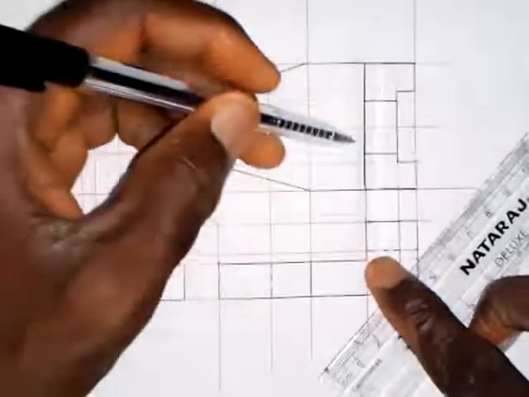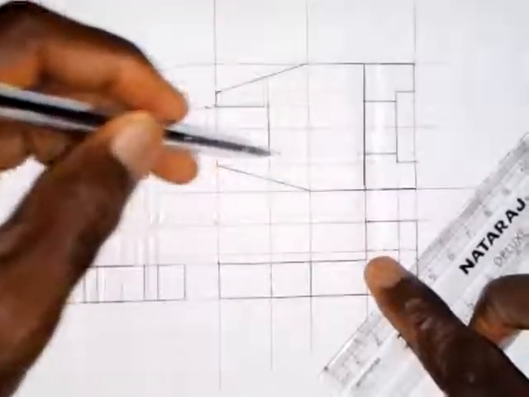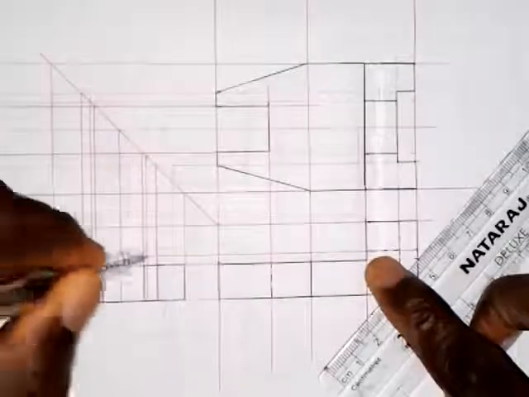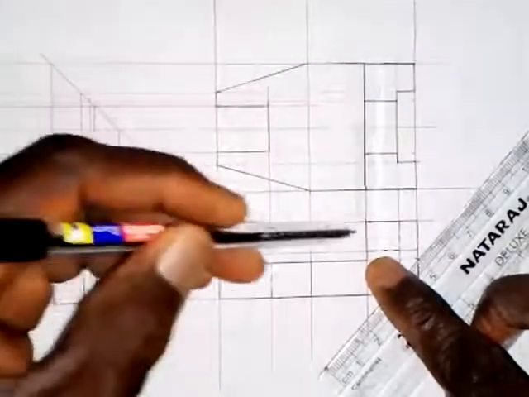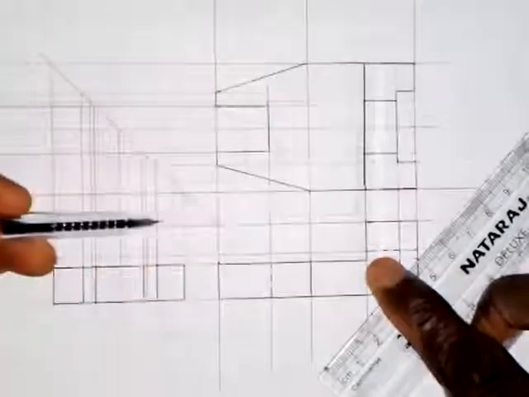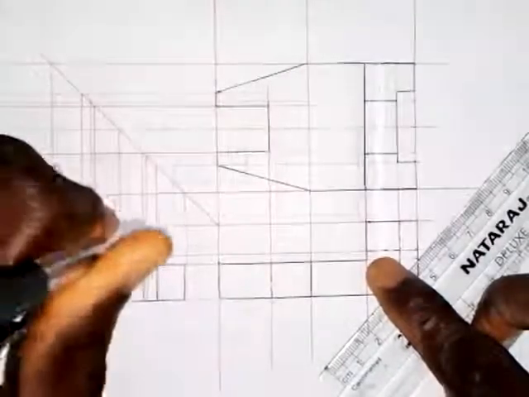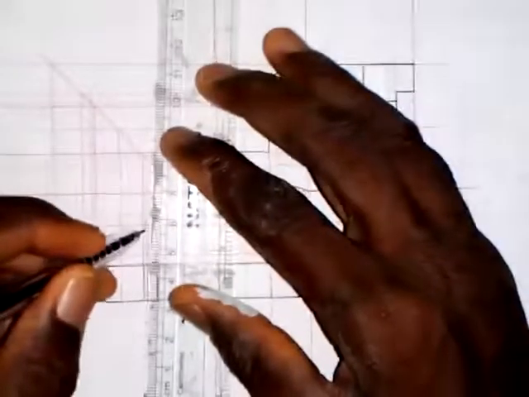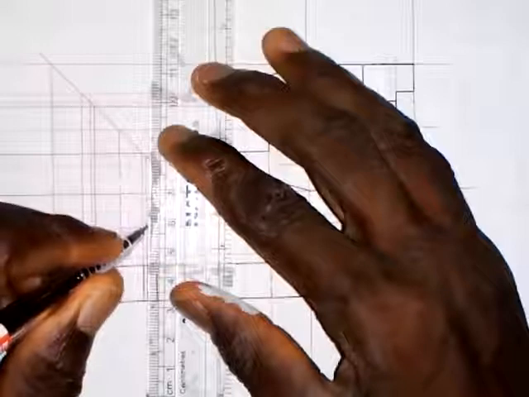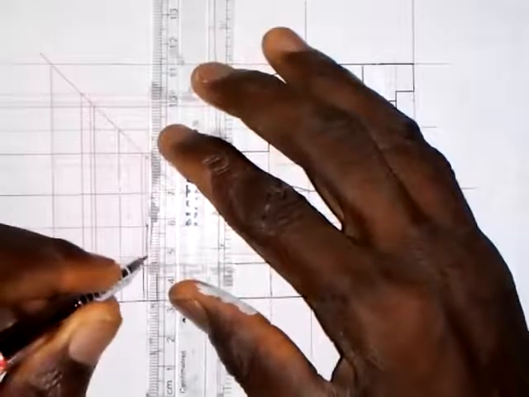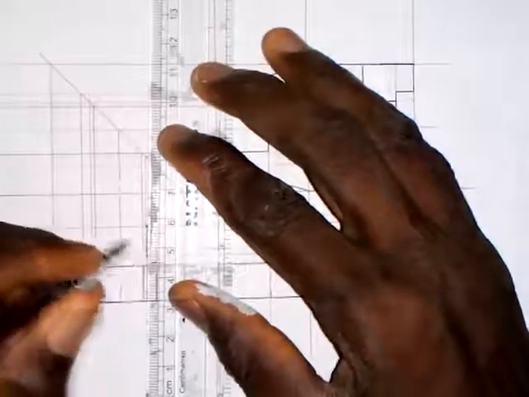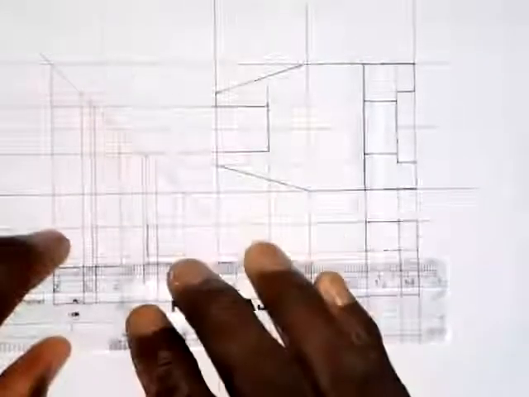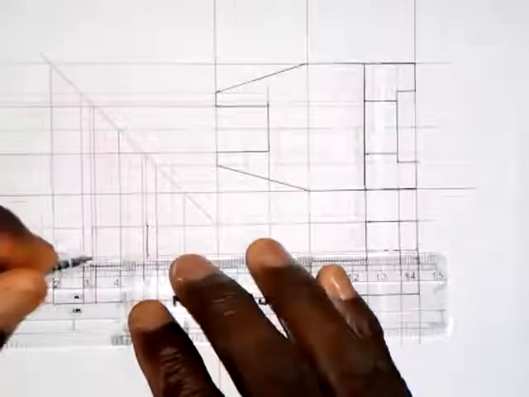Then if I follow this line like this, coming down like this, this is the other point, and its height is from here to here. If I follow this line, I have it from here, and it ends here. So I can bring it out like this. So I draw this line, and I make this line a thick line. Okay, then I make this a thick line. Then I'll make this a thick line from here to here.